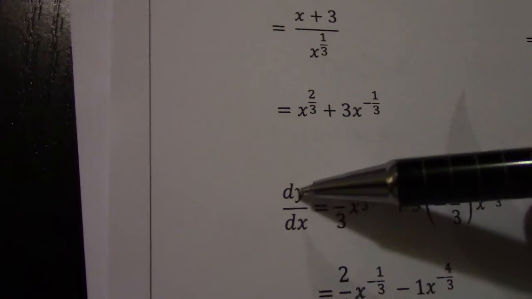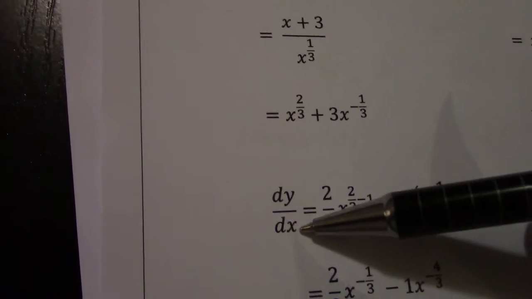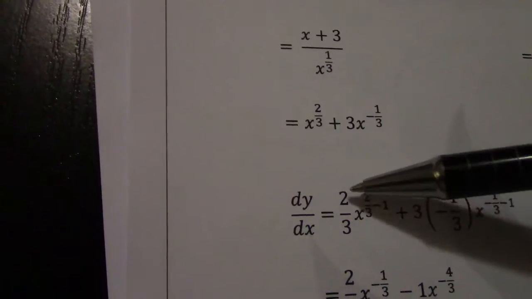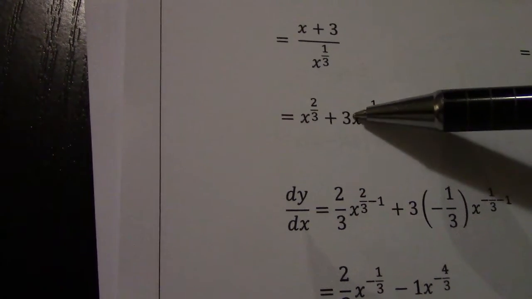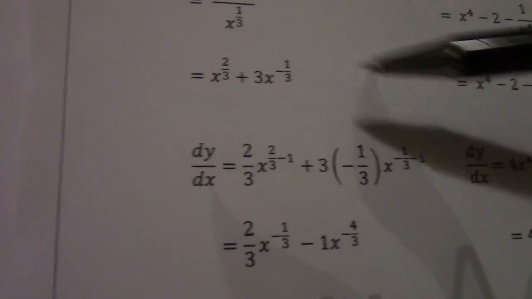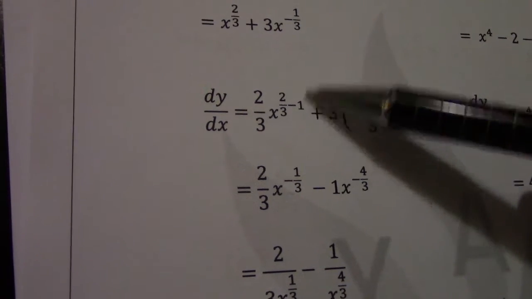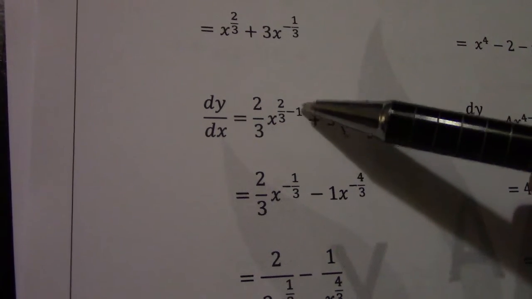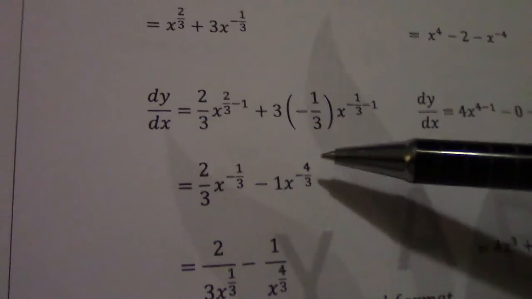Now if I differentiate, because they gave me y, I write dy over dx. So I differentiate y with respect to x. Right? So there, 2 over 3 times x, 2 over 3 minus 1. Minus 1 over 3 times 3, x to the power minus 1 over 3 minus 1, which then becomes 2 over 3. Remember, 1 is the same as saying 3 over 3. I always try to make the denominators the same when I add or subtract fractions. So that becomes 2 minus 3, which then becomes minus 1 over 3.